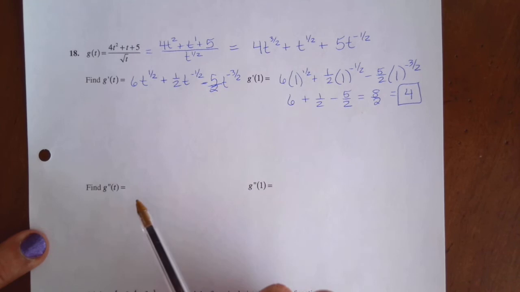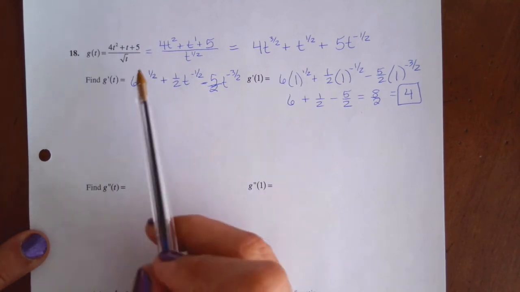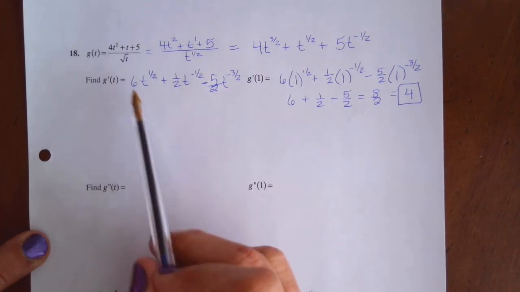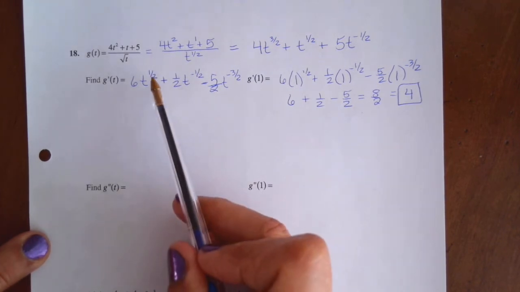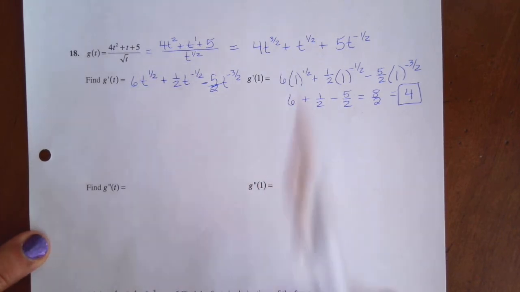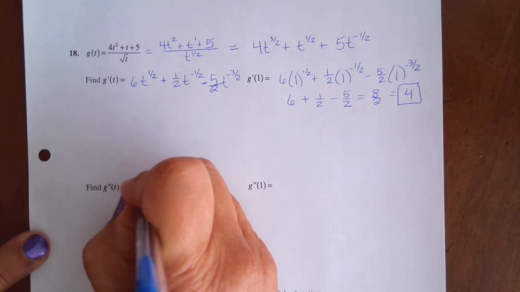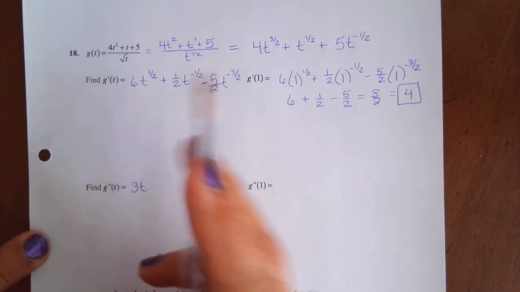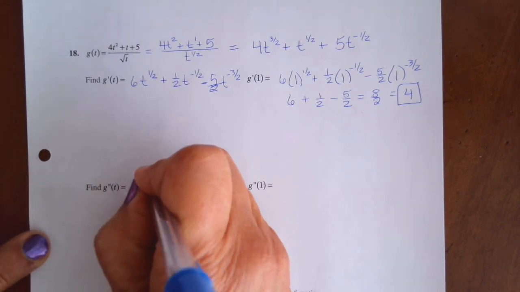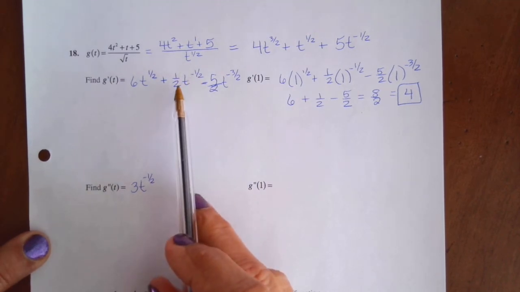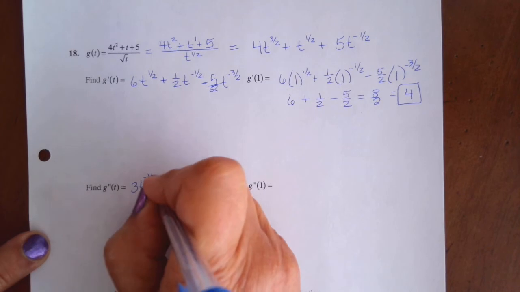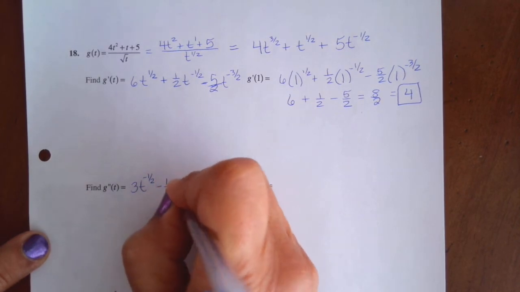Okay, so now the fun begins. We've got to find the second derivative. So we're going to find the derivative of this, okay? Just be careful with your signs. So we're going to take the 1/2, multiply it by 6. That gives me 3. Subtract 1 from 1/2. That gives me negative 1/2. All right. Now we're going to take negative 1/2 times 1/2. So that's going to make that a minus 1/4 t.